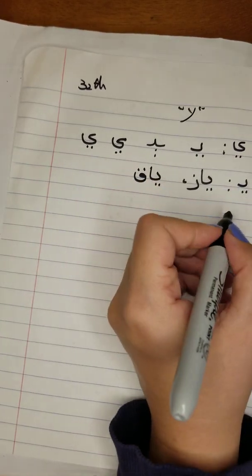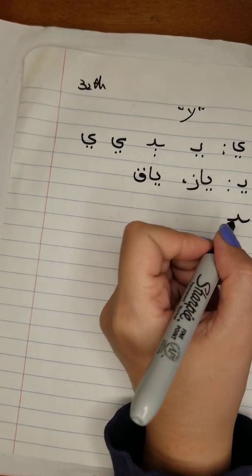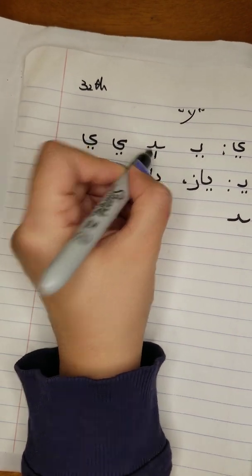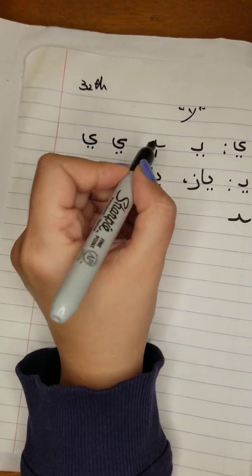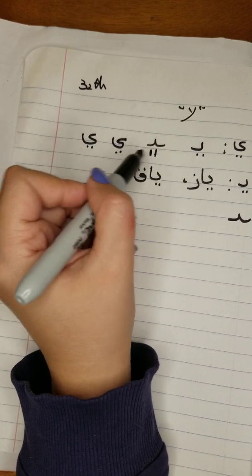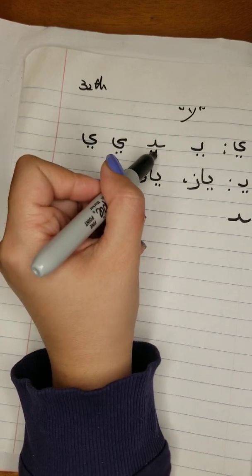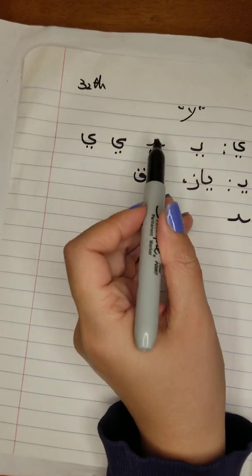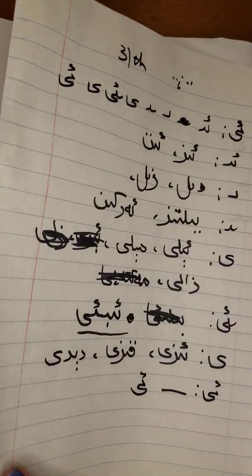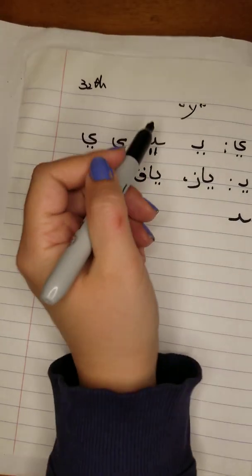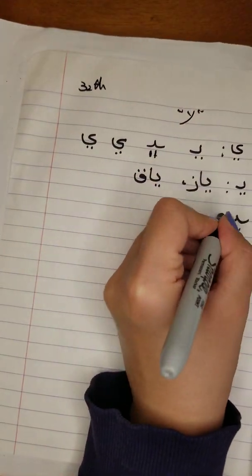And for this one, oh no, it should be parallel, like horizontal. Sorry, I wrote it just like here, which is no. It should be parallel like this.